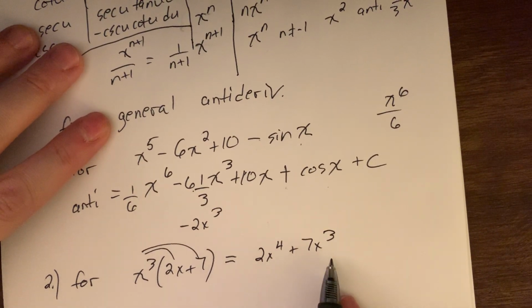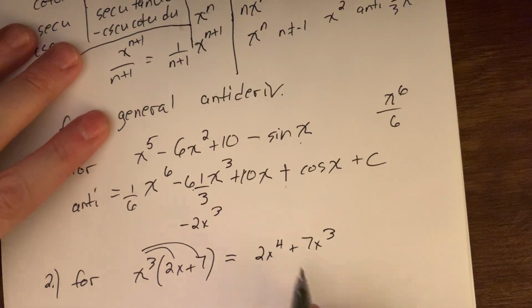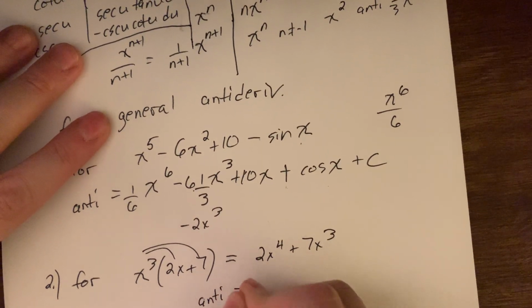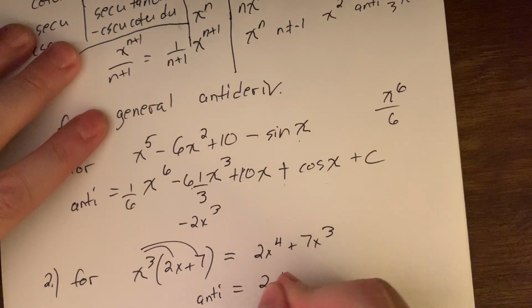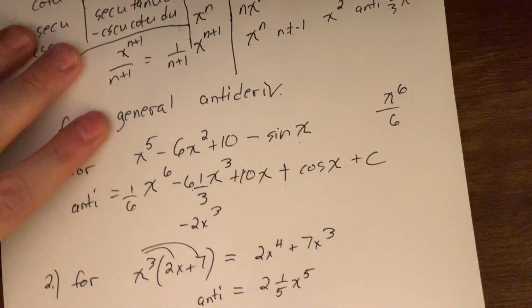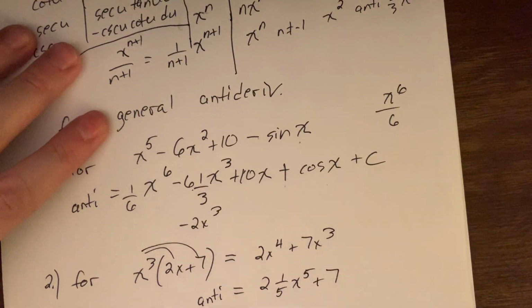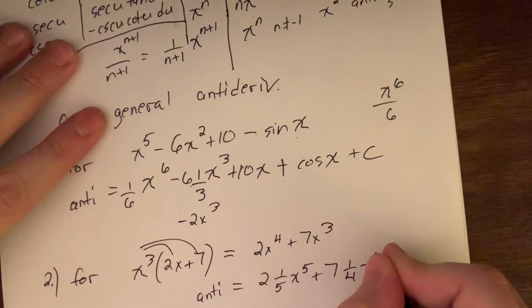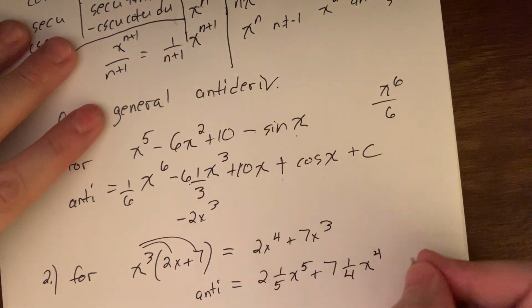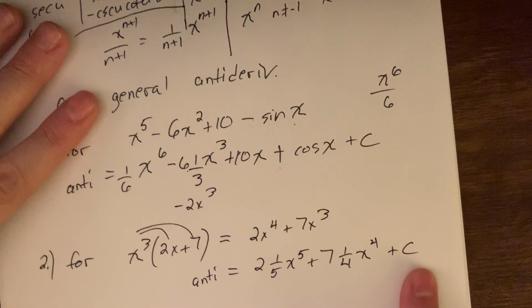Now I've just got this simple addition. So now I could just take the antiderivative one piece at a time. The 2 pushes along. The anti of x to the 4th is 1/5 x to the 5th. Plus 7 pushes along. The anti of x cubed is 1/4 x to the 4th. And we're done, so we don't forget to put the plus c.